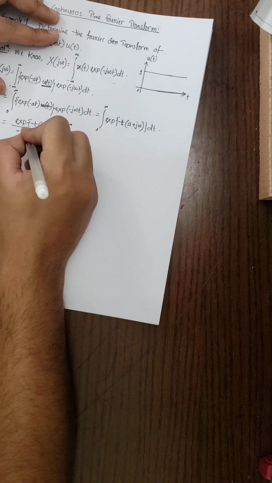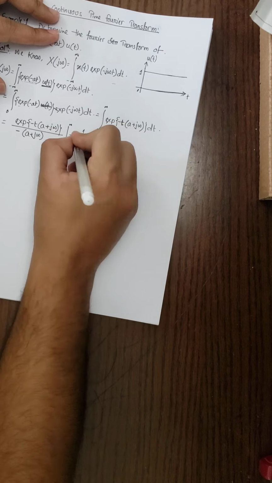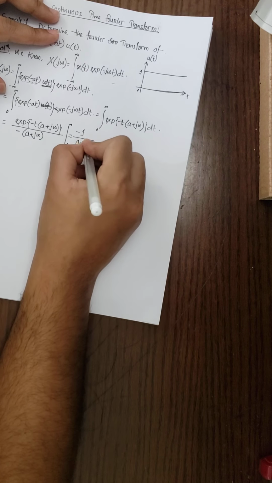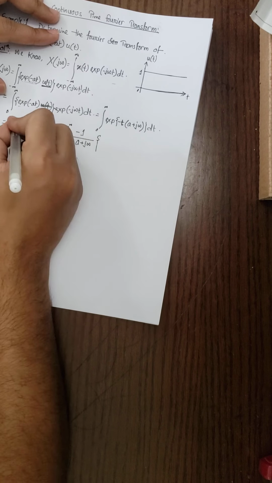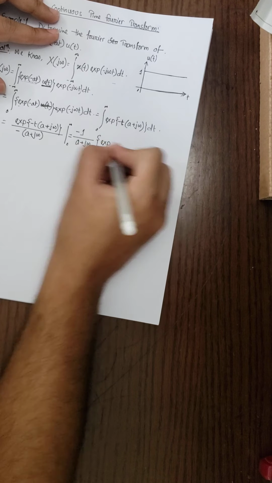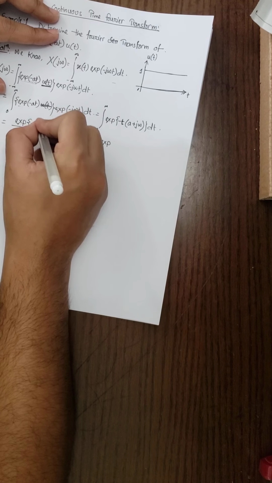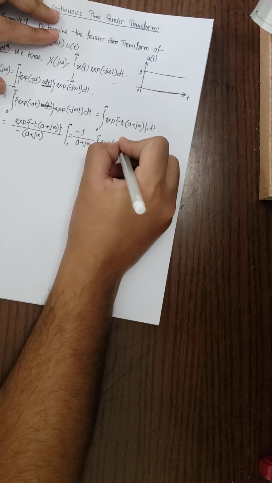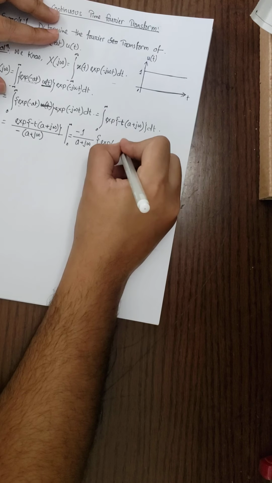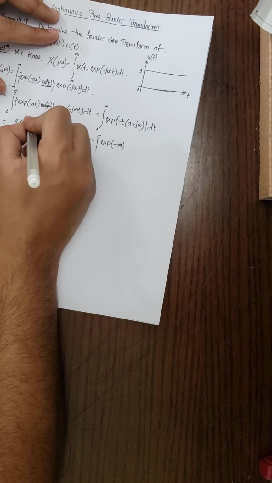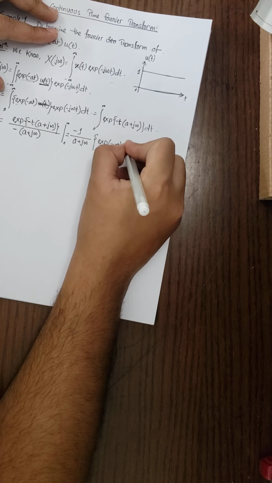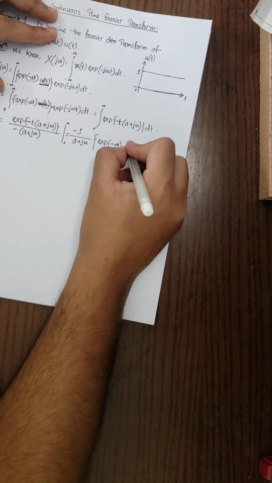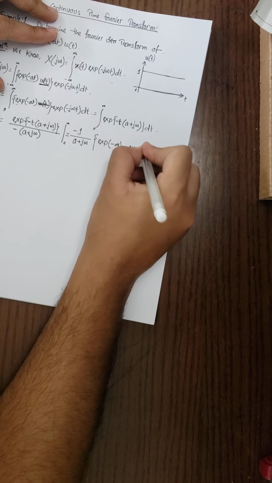Now taking this constant term out of the expression, it is minus 1 over a plus j omega. This becomes e to the power, when t becomes infinity, this whole term becomes negative infinity, since there is a negative sign, and minus when t becomes 0, this whole term also becomes 0, e to the power 0.